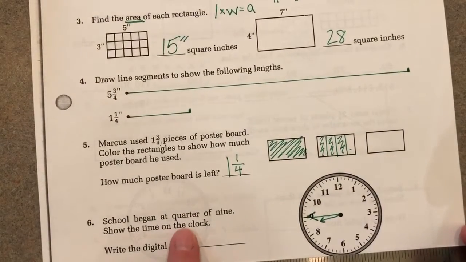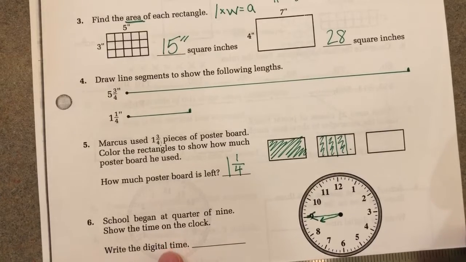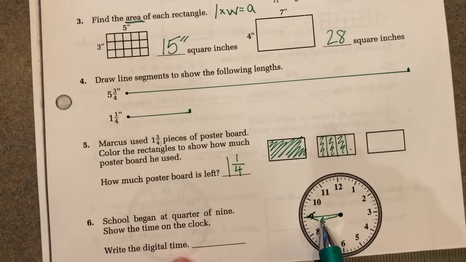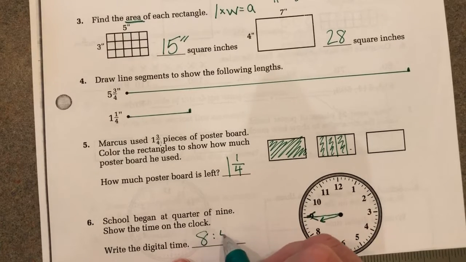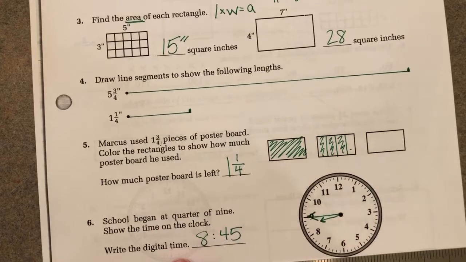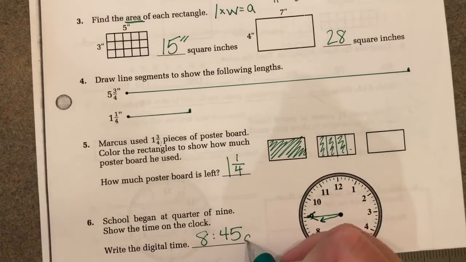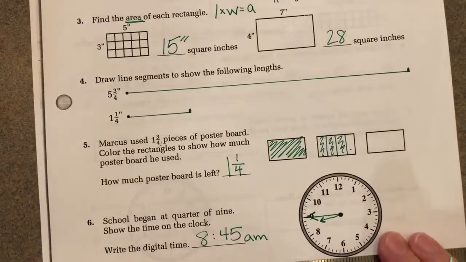Next, oh no, quarter of 9. Show the time on the clock. Digital time is 8, and when the minute hand is pointed here, it's 45. And school's beginning, so is it AM or PM? Is it morning or afternoon or evening? It is AM because it is morning.